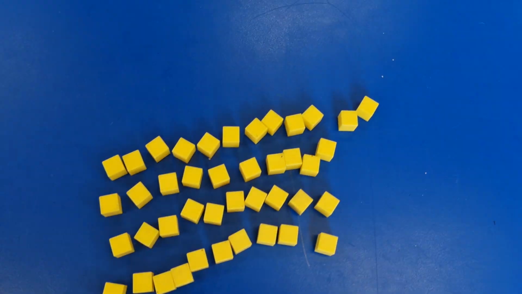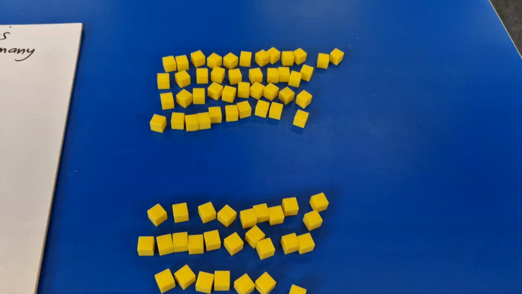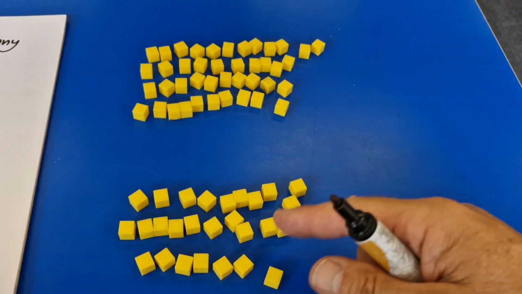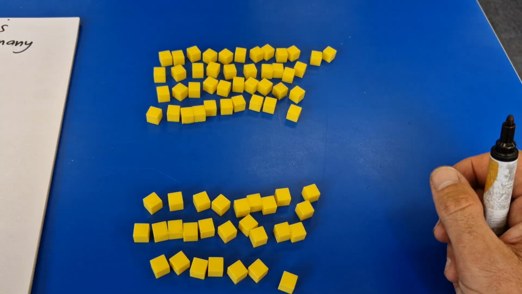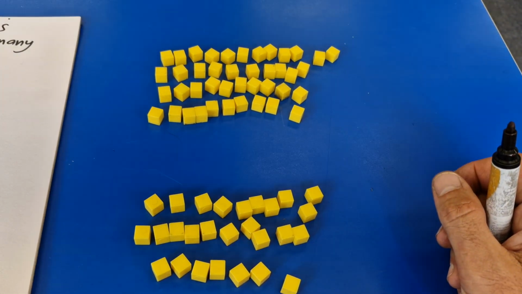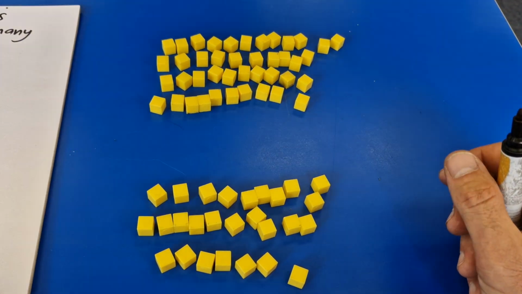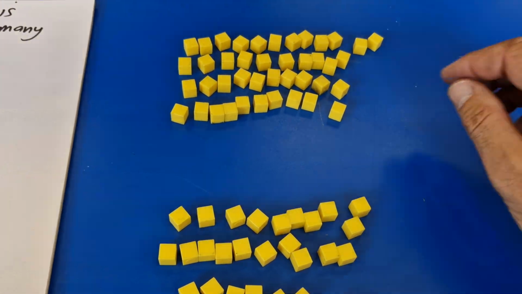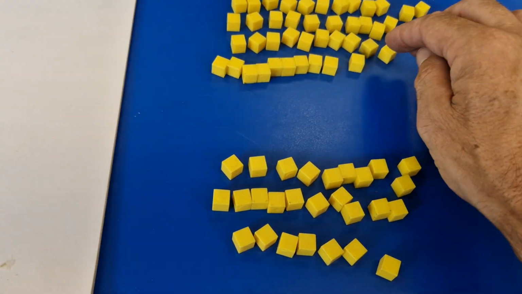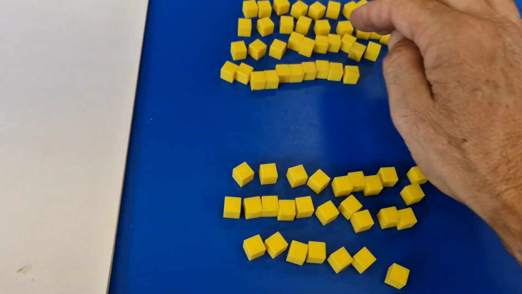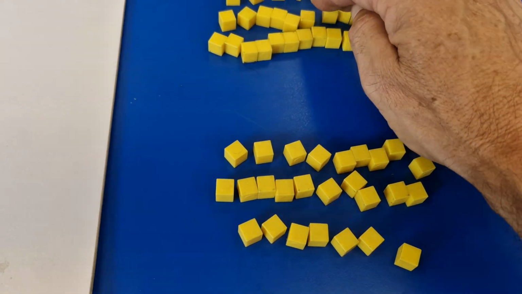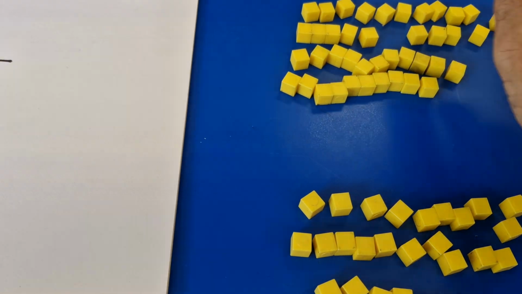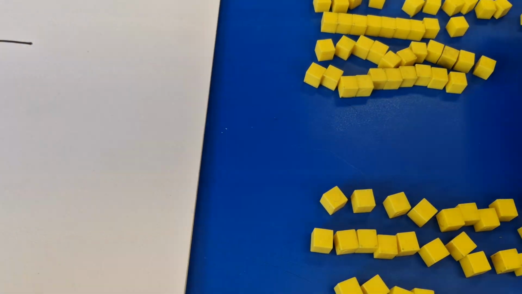So let's have a look at these. We can imagine that this is 42 and that's 27. And when you've got lots of individual counters like that, it's a little bit difficult to do your subtraction sum. You have to do it one by one. So if I just rearrange this amount, what we've got here is 10 here. I've got 10 in this next row. If you just allow me to take the time. And then we've got 10 here, and we've got 10 here.